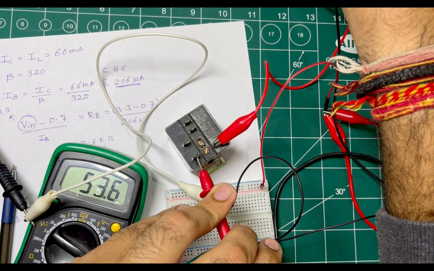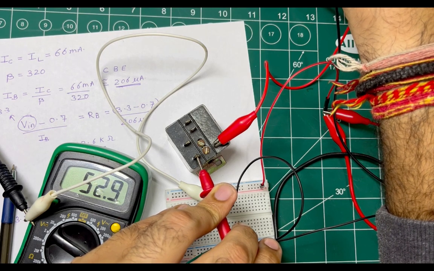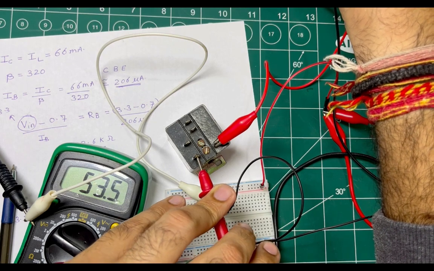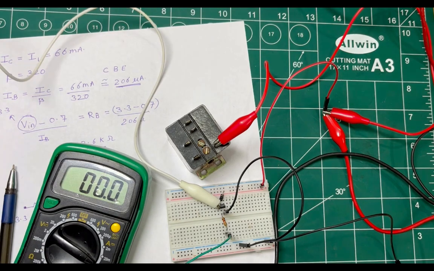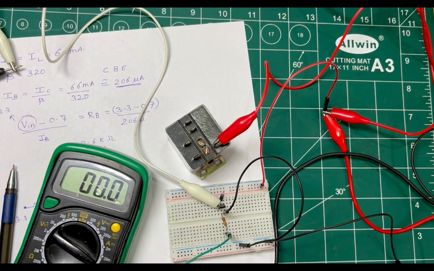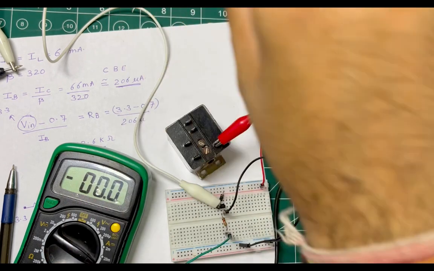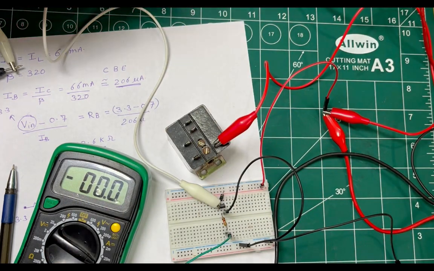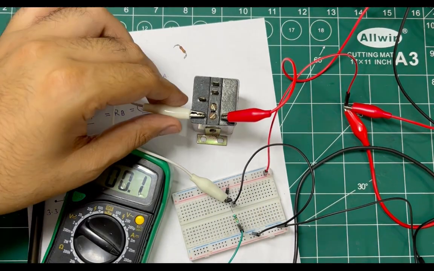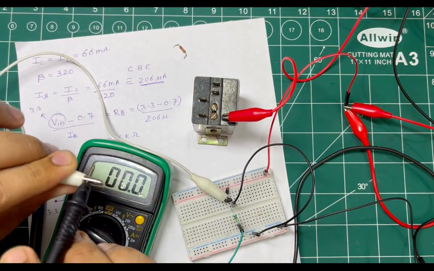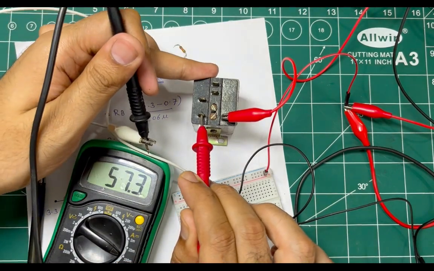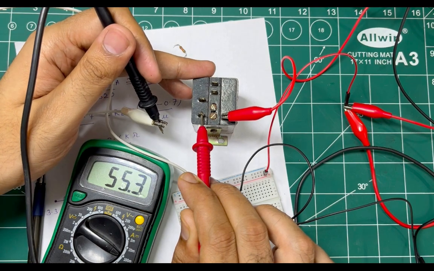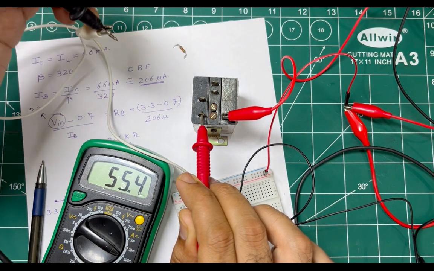Probably what we can try to do is reduce the value of the base resistor to see if we get a higher current. Let's do that. So I'll set up a 10K resistor here instead of 12K, and then we will see how the behavior of the circuit changes. So now with the 10K resistor, let me quickly check the current that the relay is drawing. It's around 55 milliamps.